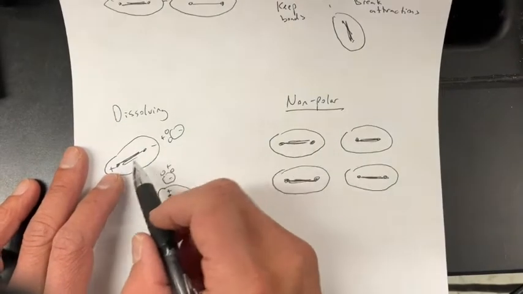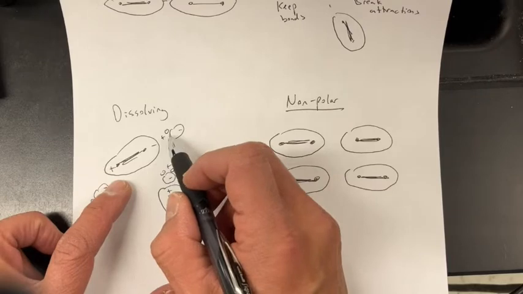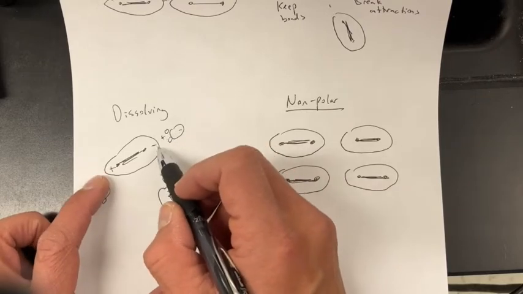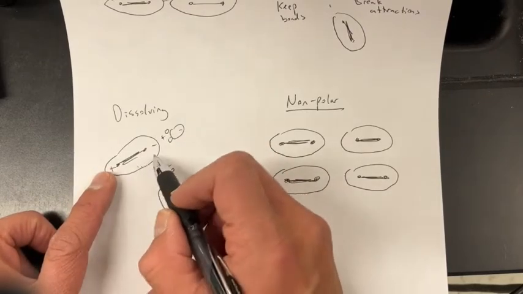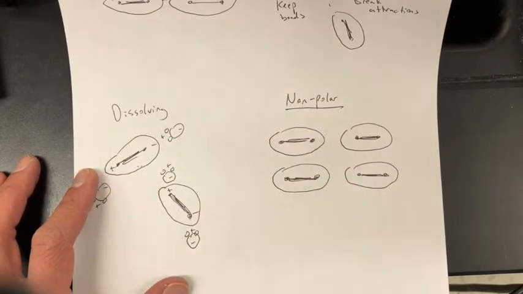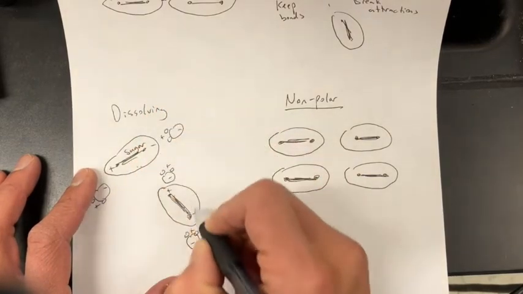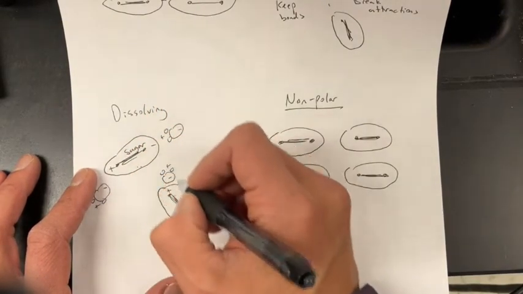Dissolving, same thing. We keep the bonds, but now the plus and minus ends of the water are interacting with the molecule, and they can take them and separate them out. So if I dissolve sugar in water, it stays sugar. So if this is sugar, this stays the whole molecule.